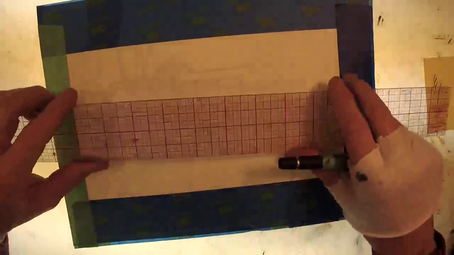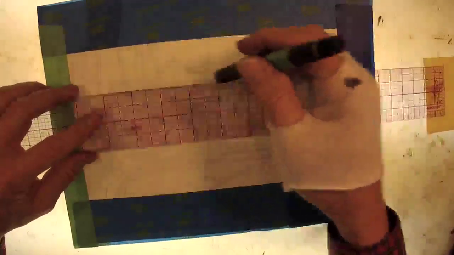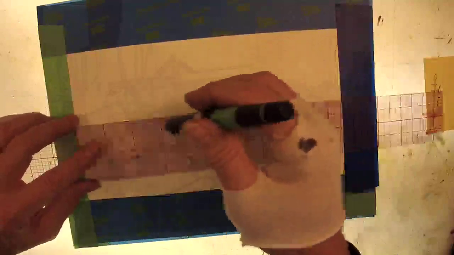And right off the bat, I have a very important decision to make. And that is, is this going to be a ruler illustration? So let me reach back here. Is this going to be the kind of illustration where I use rulers to make all my lines straight, or is this going to be a freehand illustration?